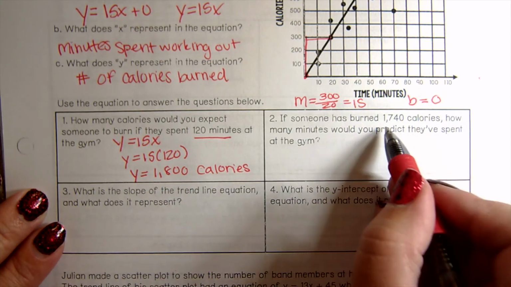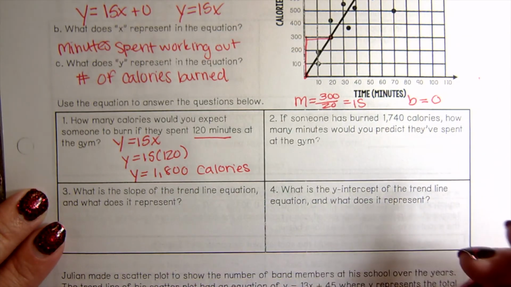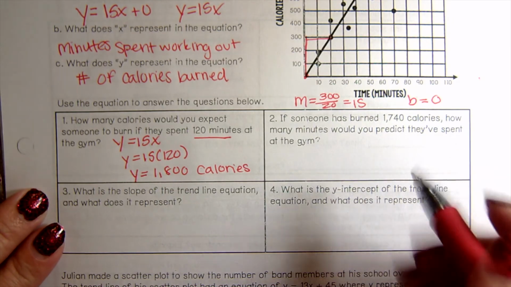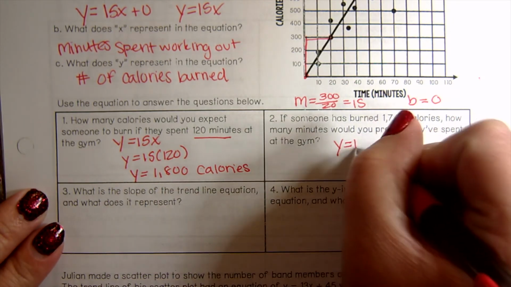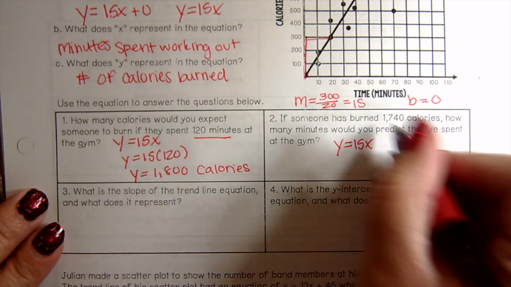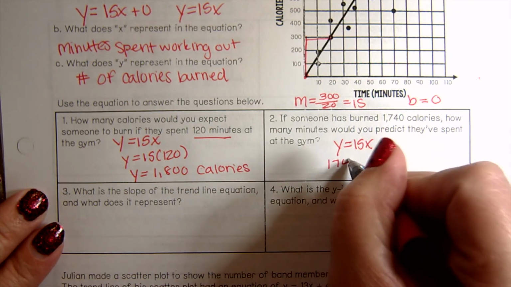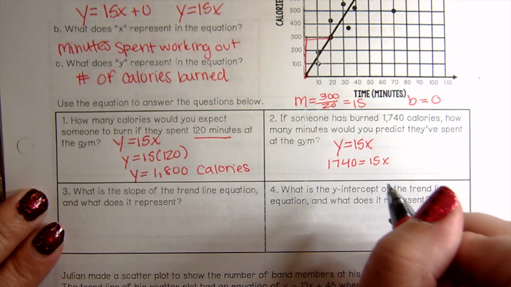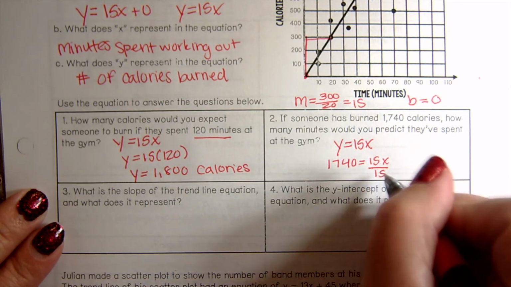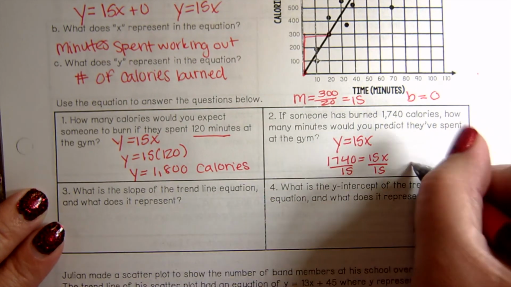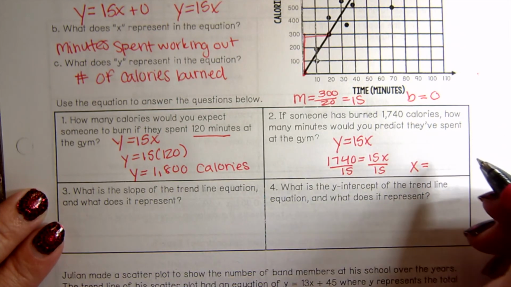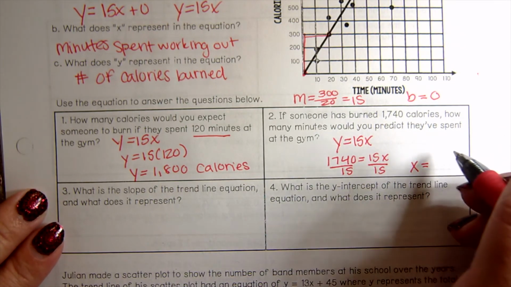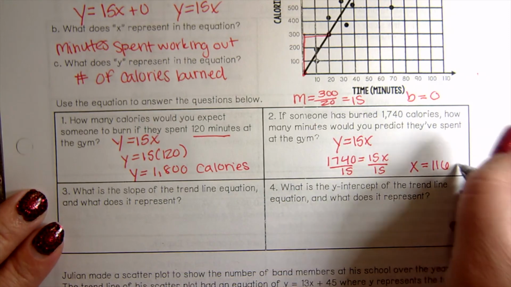What if somebody burnt 1,740 calories? How long were they working out? So where do I need to plug that into my equation? Now let's plug that in for y. So 1,740 equals 15x. What do I need to do to both sides? Divide by 15. So x equals 116 minutes.